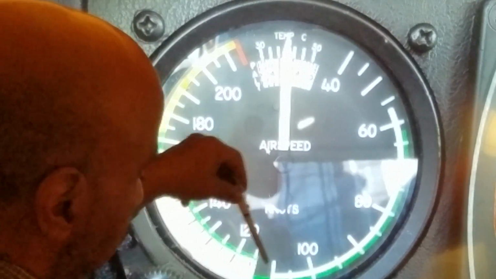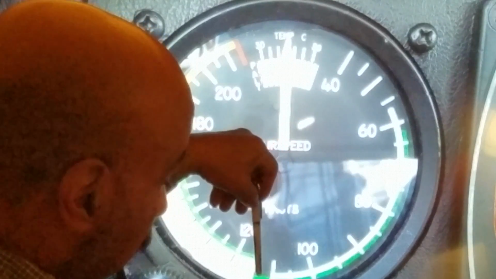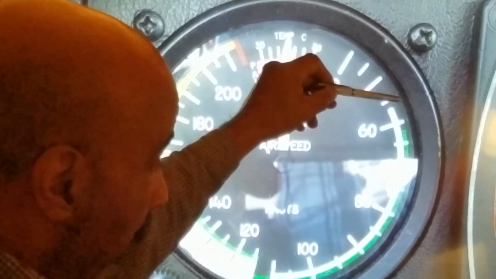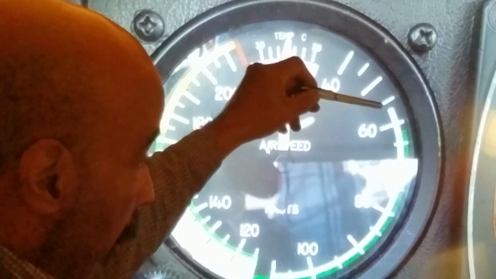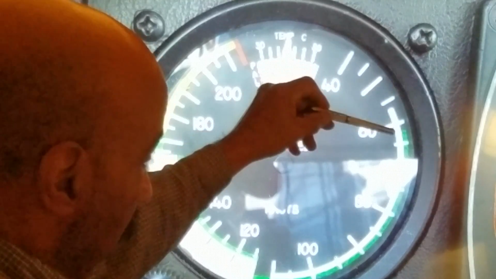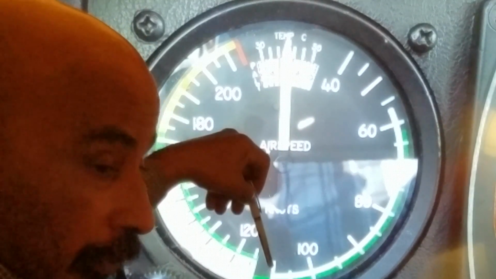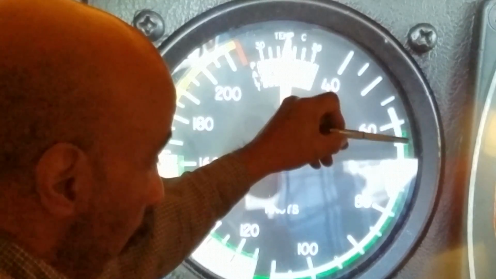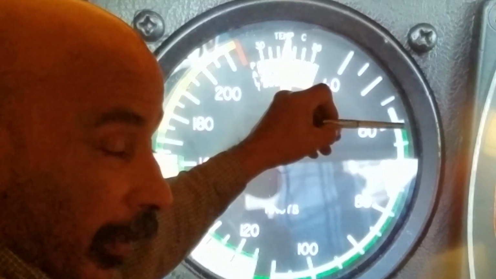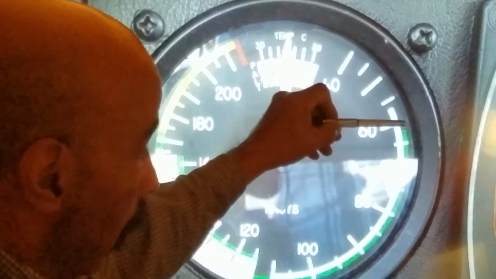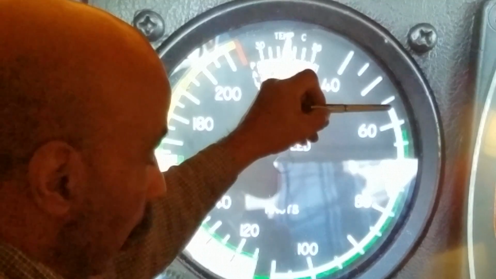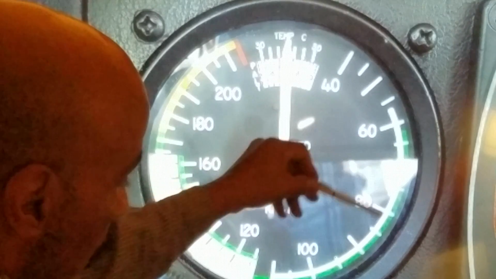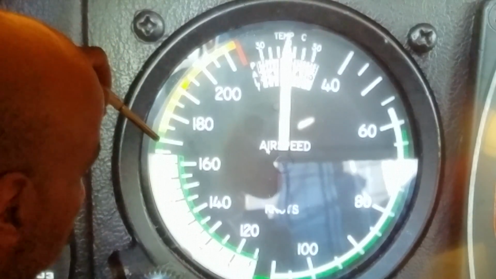Again, the white arc is the flap operating range. The bottom end of the white arc is the stall speed with flaps fully extended, coming in for a landing typically. The top end of that white arc is do not extend flap speed. The green arc, bottom end, is flaps and landing gear retracted or stall speed clean. And the white again is stall speed dirty. Green is normal operating range of the aircraft.